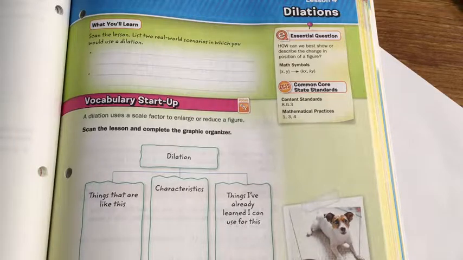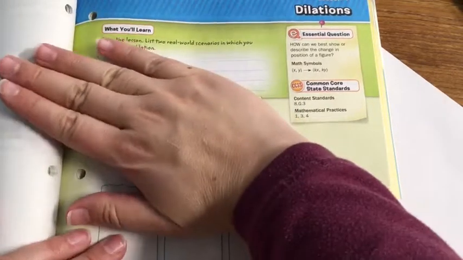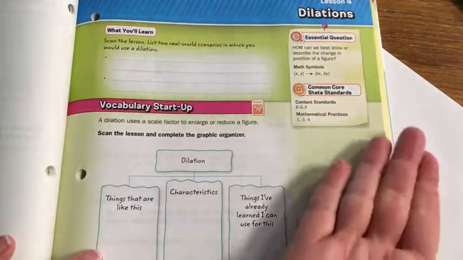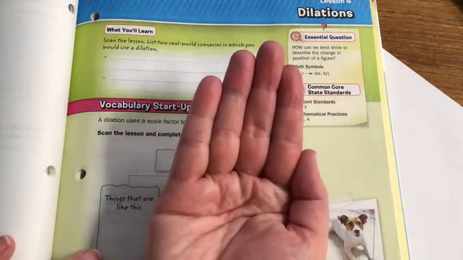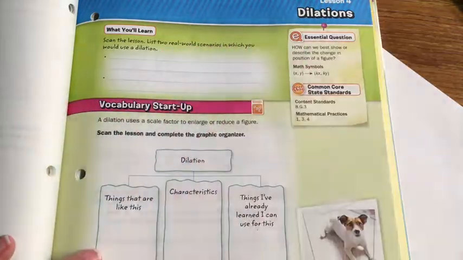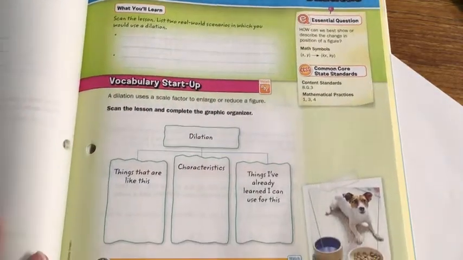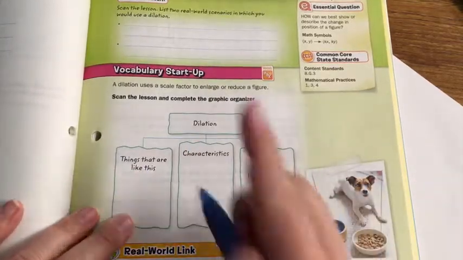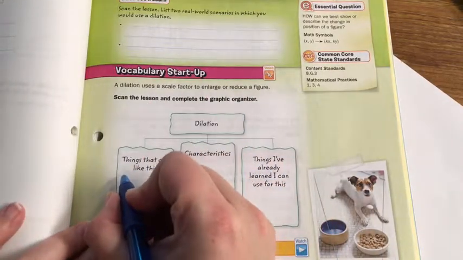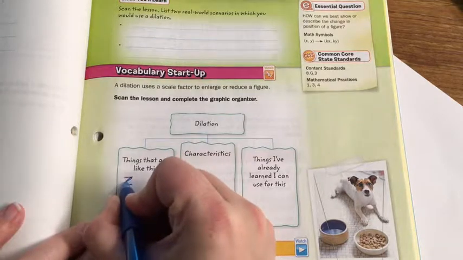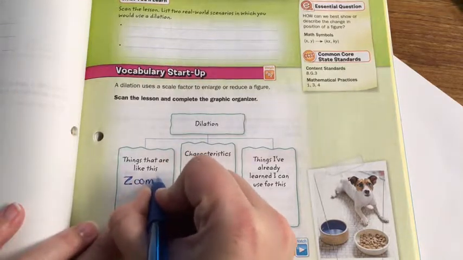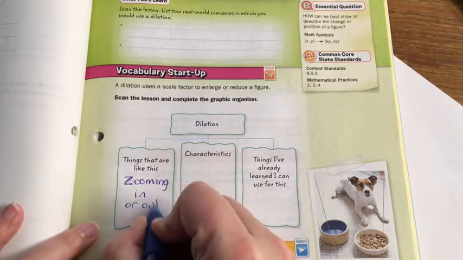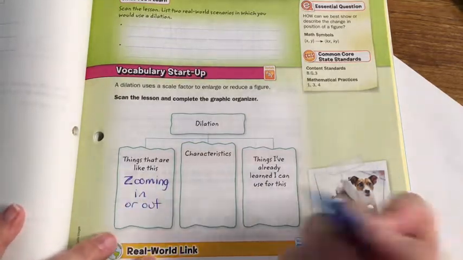Okay, so last lesson we talked about rotation. So let's go over the things that we did. We did rotations, translations, reflections, and so now the last part is dilations, contractions. So a dilation, we talked about things like zooming on a tablet or smartphone. So I'm just going to put zooming here. Zooming in or out on a screen.